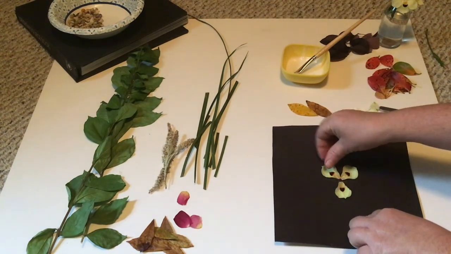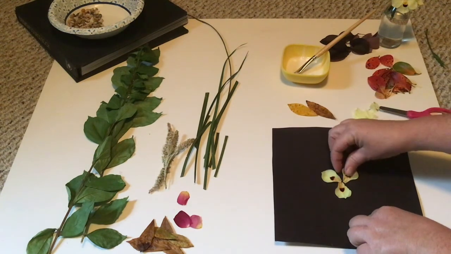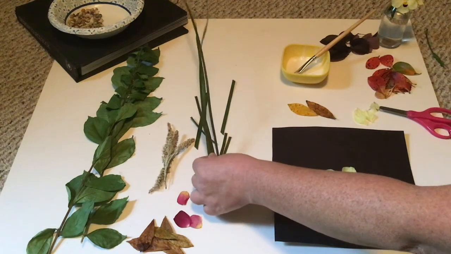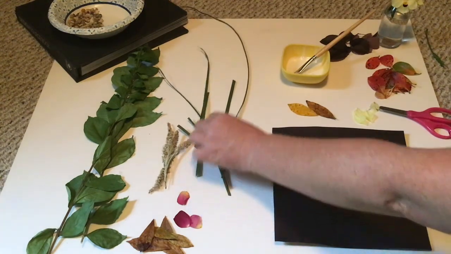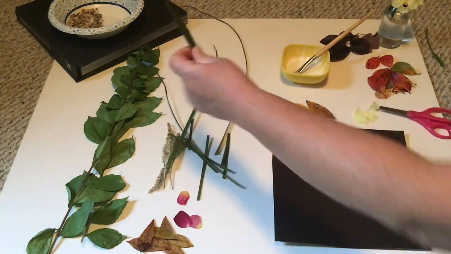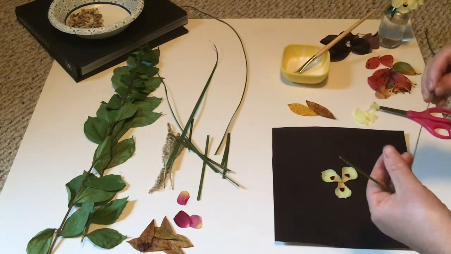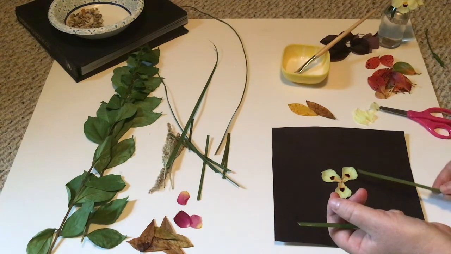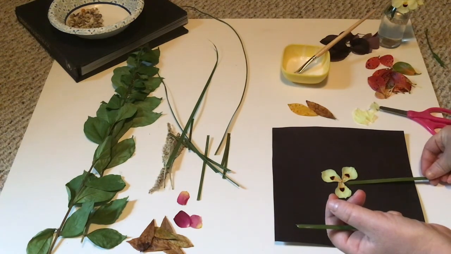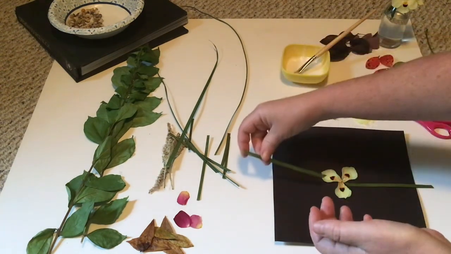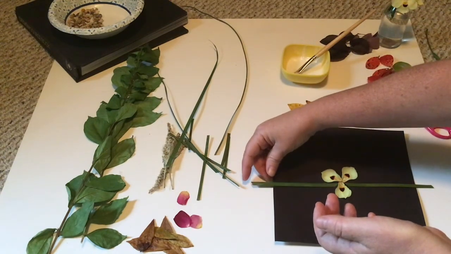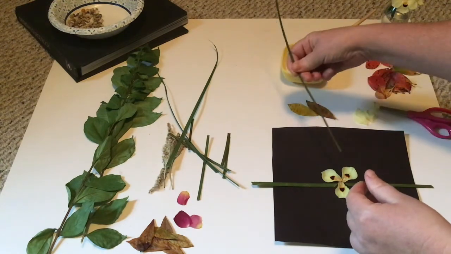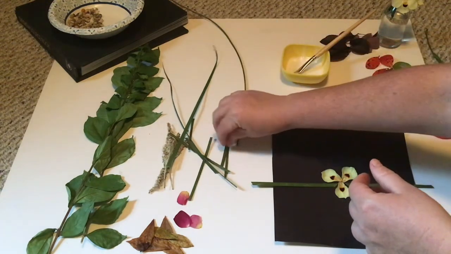This is going to crinkle because I didn't press it. So I'm just going to want to put the glue in the middle. Get some of my long pieces. You can use grass. Just kind of playing around. Kind of like that. There's some smaller ones over here.